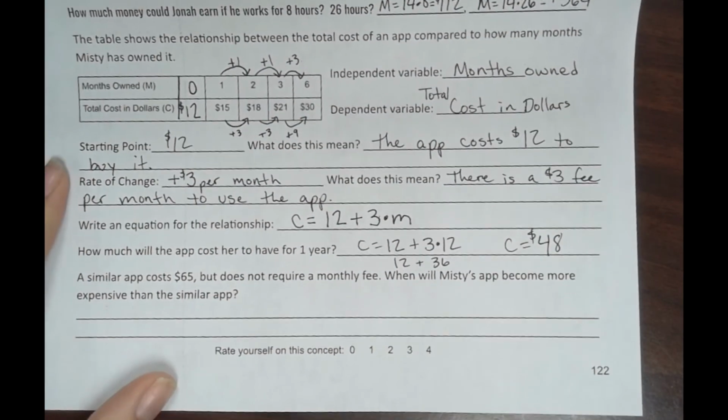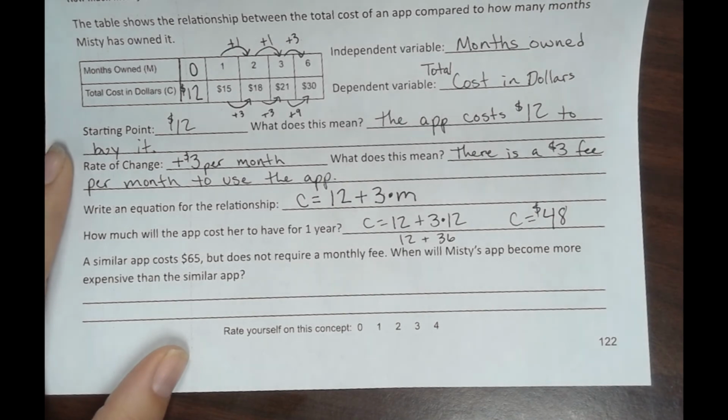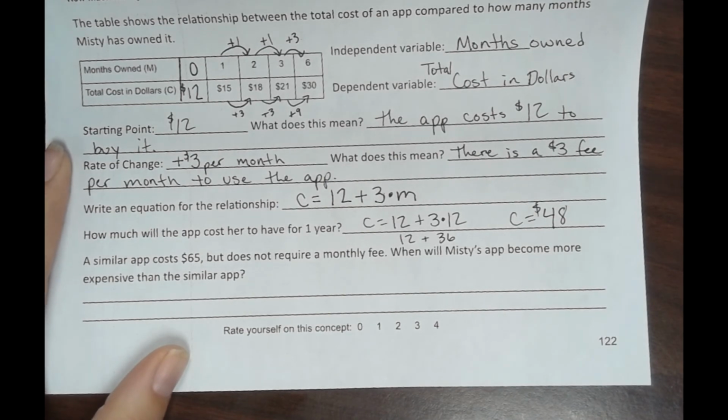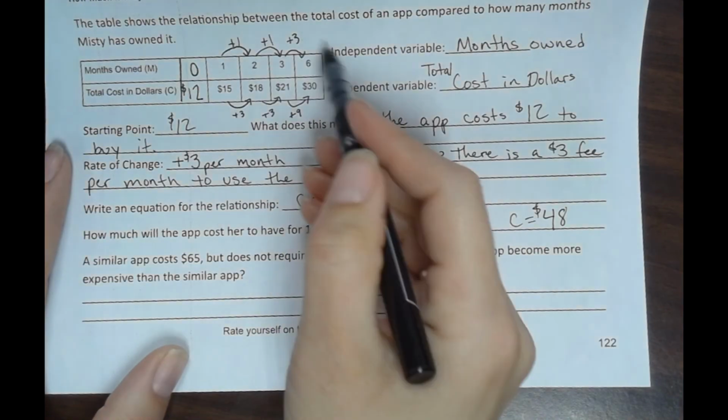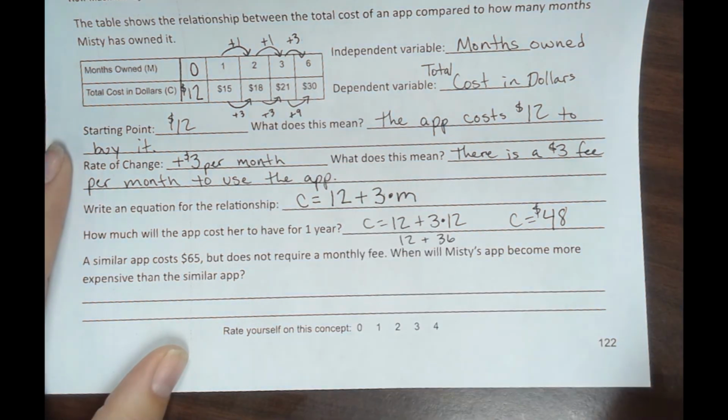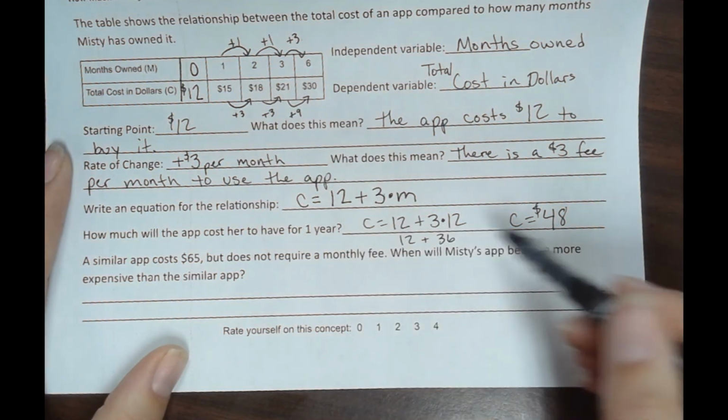Okay, a similar app costs $65 but does not require a monthly fee. When will Misty's app become more expensive than the similar app? Okay, this is where we can play with numbers until we find something that's bigger than 65, or we can use a table to help us see the cost. So we know it's going to be at 12 months already.